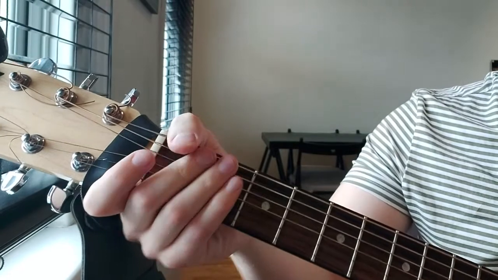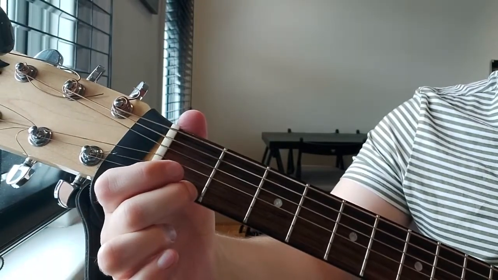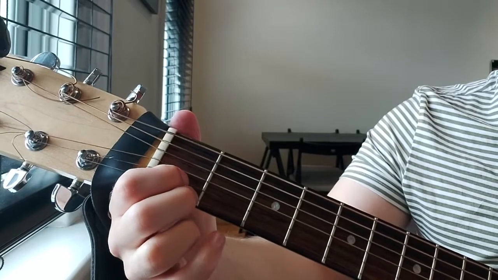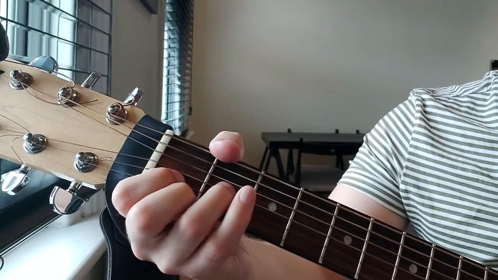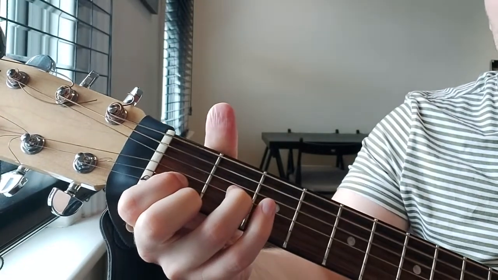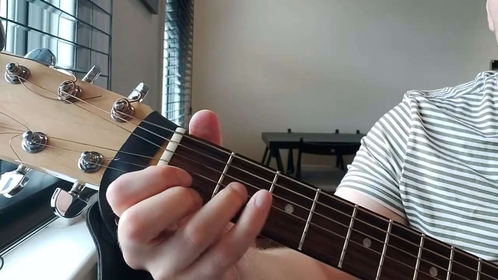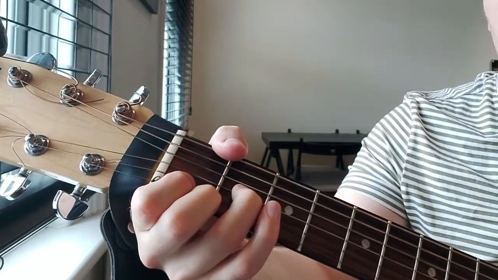The other option, by the way, for this is actually to use your middle finger for the top string, your index finger for the B string, and then your ring finger is going to come across and play the G string 2nd fret. That's also the same chords, just a different way of playing them. Maybe that's more common, but you can also do this.